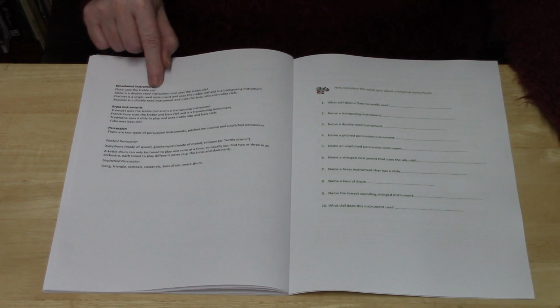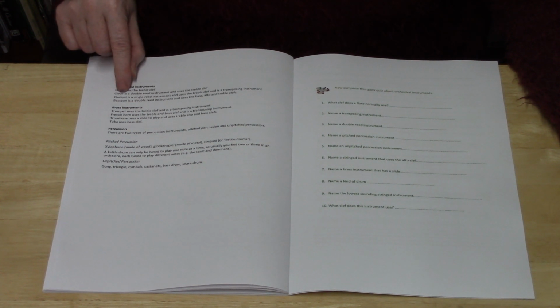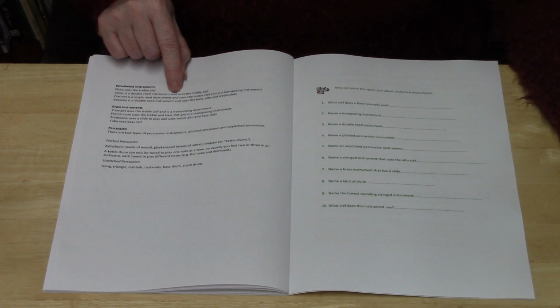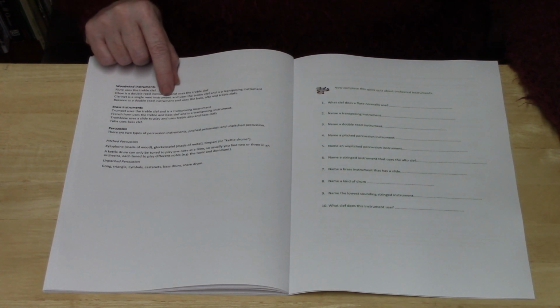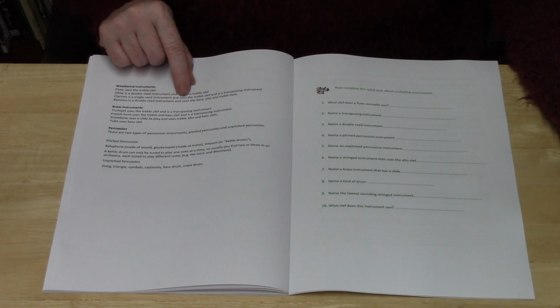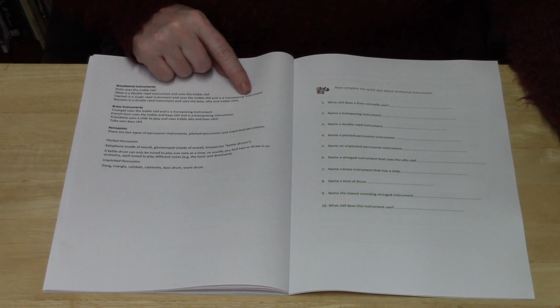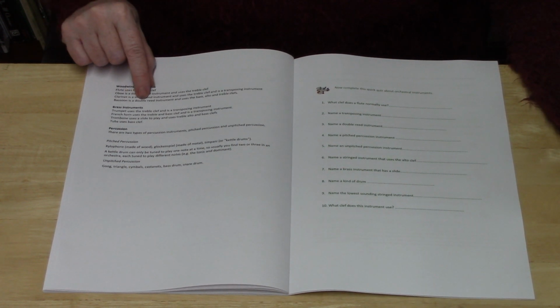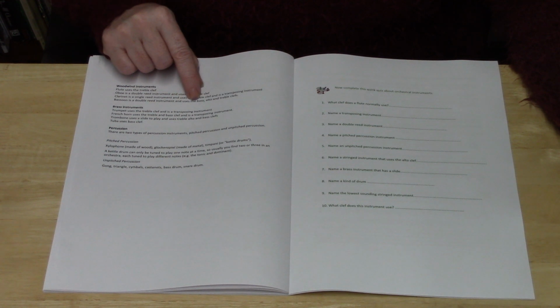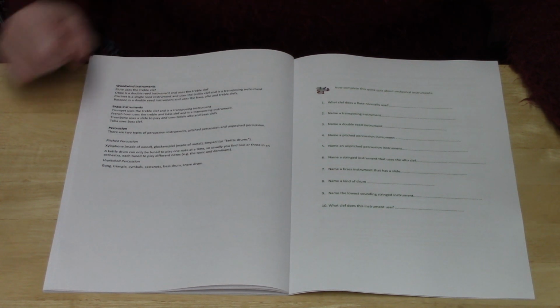So your flute uses the treble clef. The oboe is a double reed instrument and uses the treble clef. The clarinet is a single reed instrument, and uses the treble clef, and it's also a transposing instrument, and more will be explained about that later. The bassoon is a double reed instrument and uses the bass, alto and treble clefs.